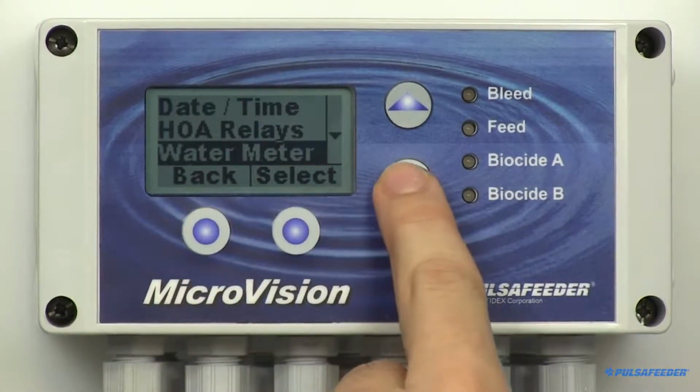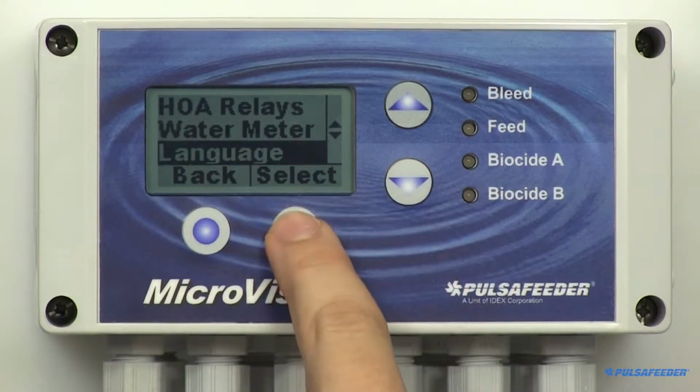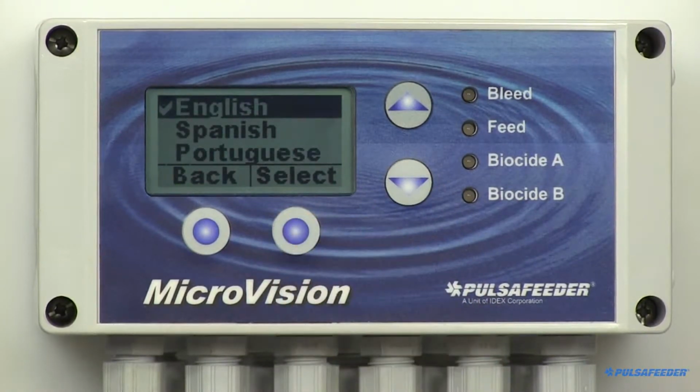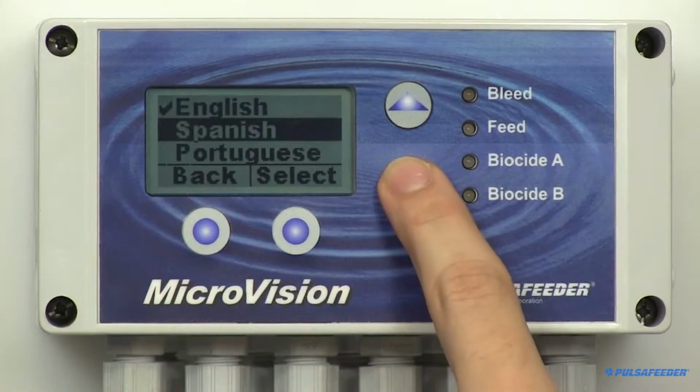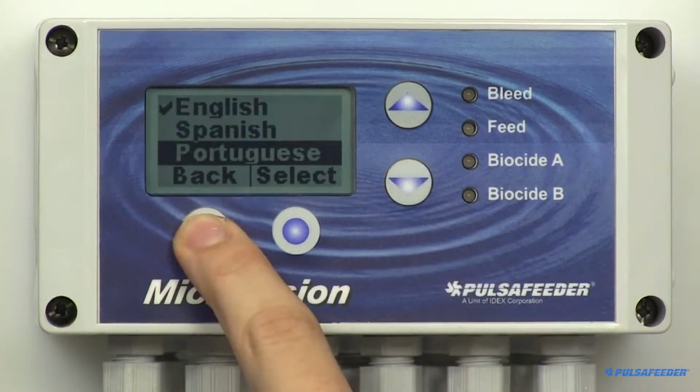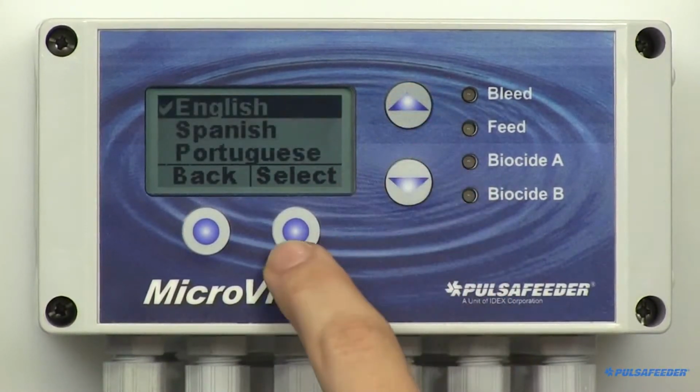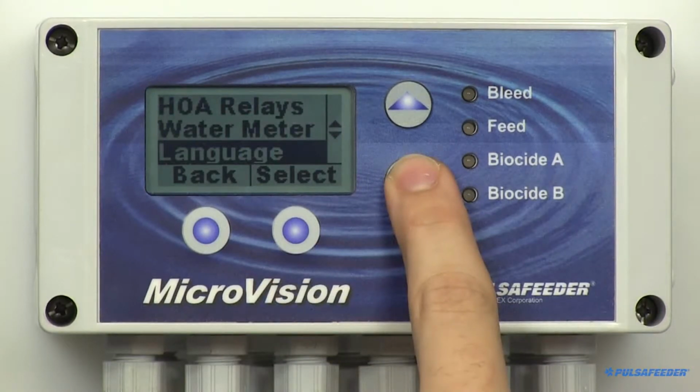Besides English, the MicroVision has 2 other languages: Spanish and Portuguese. Press the Select button, then simply use the arrow buttons to highlight your selection. Arrow down and select drum levels.